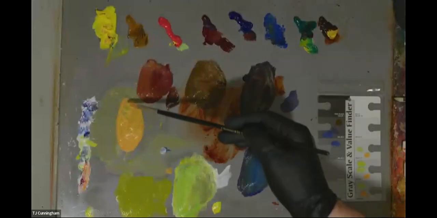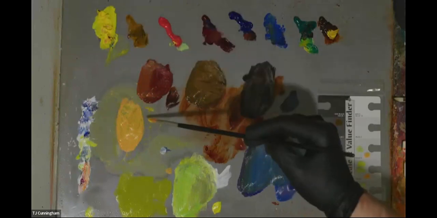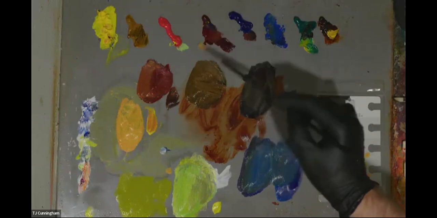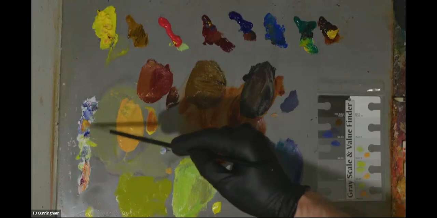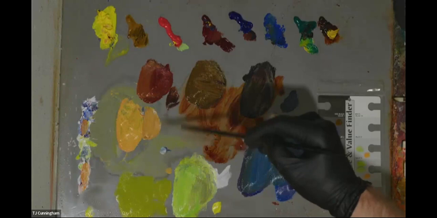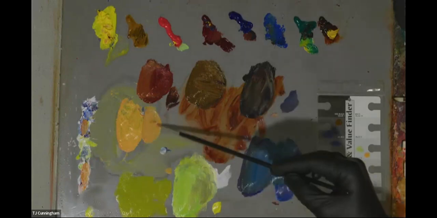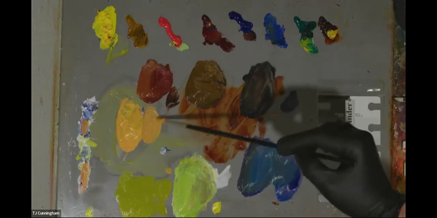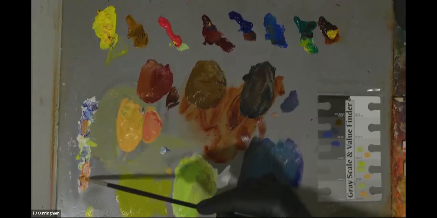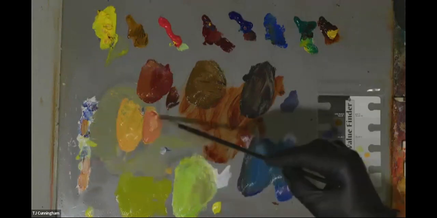So we had bismuth and pyrrole. Let's try this with bismuth and alizarin and white. All right, so a little bit grayer, a little bit darker, and the rooster himself is a little bit different color on his back than his neck, and add a little bit of that ultramarine blue too.